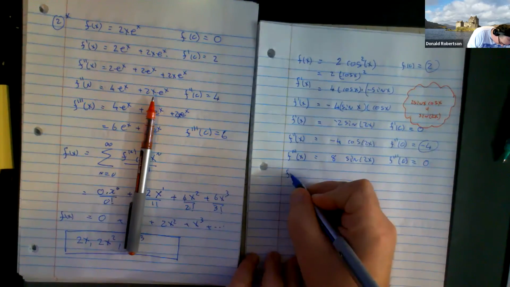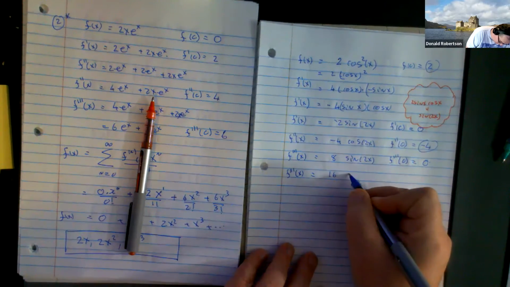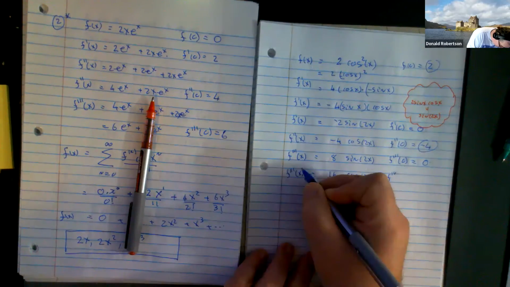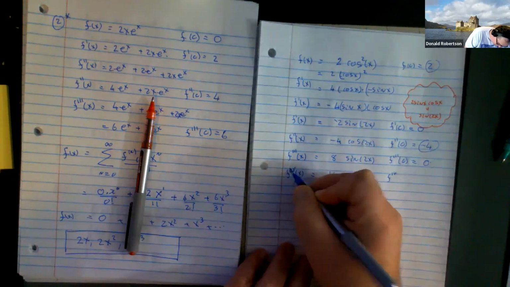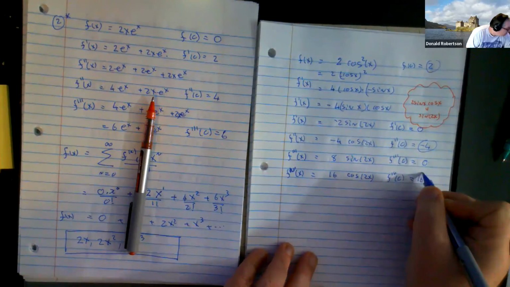If I do the next derivative, I get 16 cosine of 2x. And the fourth derivative at 0 ends up being 16. How many do I need?